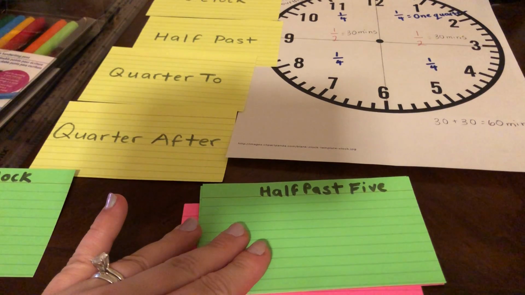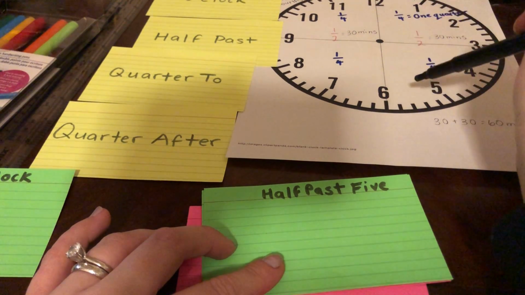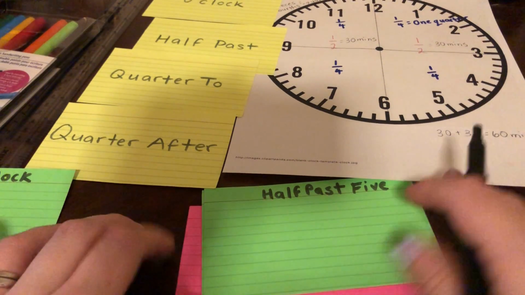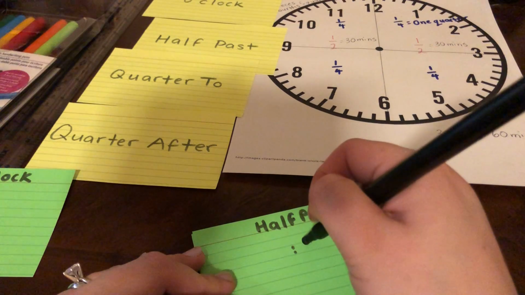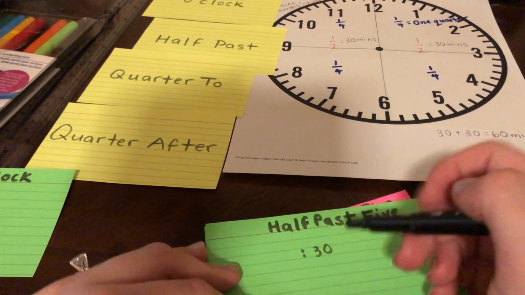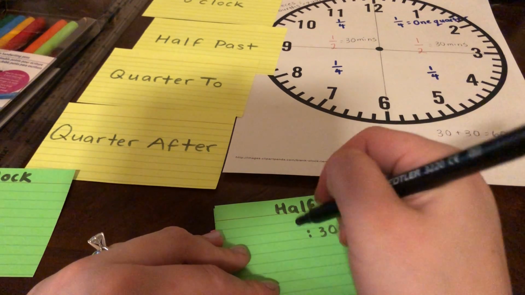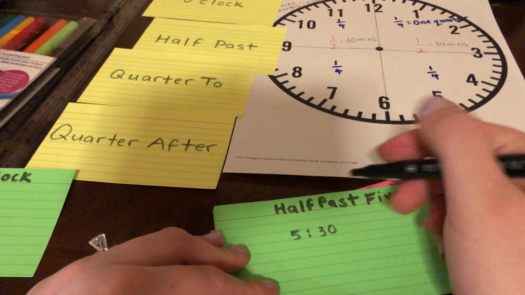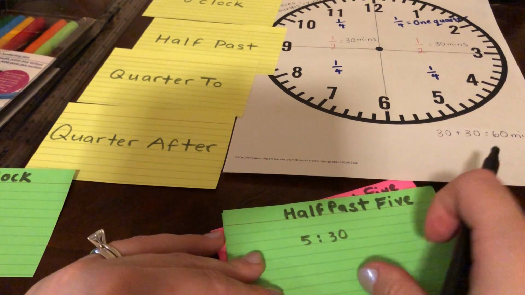Now, half past 5. I know that half of an hour is 30 minutes. That's what we discussed earlier. So I know that my minutes that have passed this hour are 30. So I'm going to put them in my minutes section. 5:30. So that means it was 5 o'clock and half an hour has passed. So it's now 5:30.